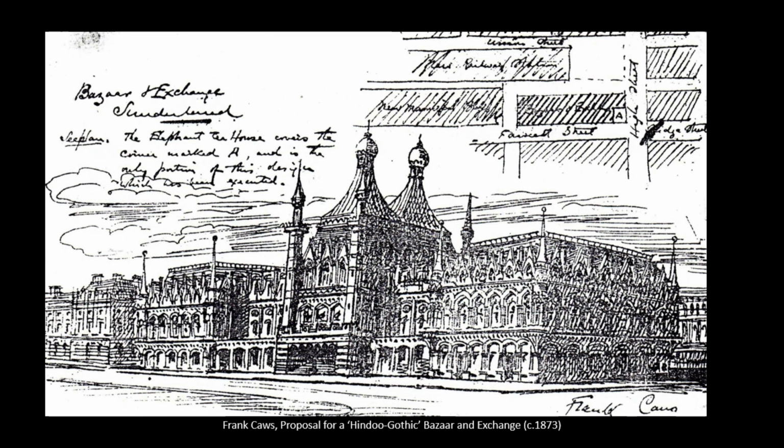Intriguingly, Cause's personal sketchbook features a fantastical scheme for a Middle Eastern style bazaar and exchange on Fawcett Street. The Elephant Tea House would have been repeated at each corner.